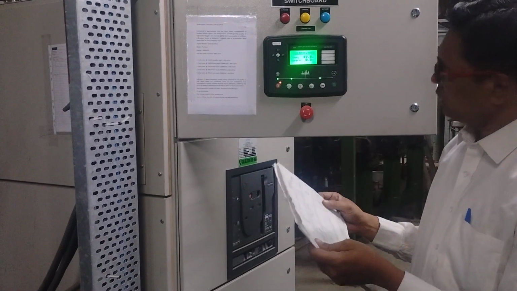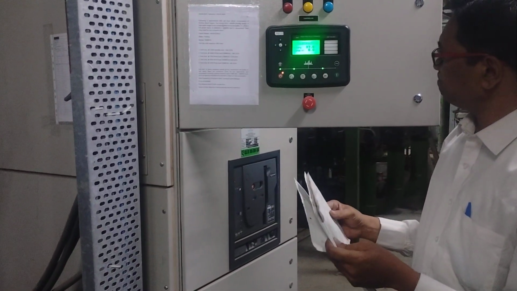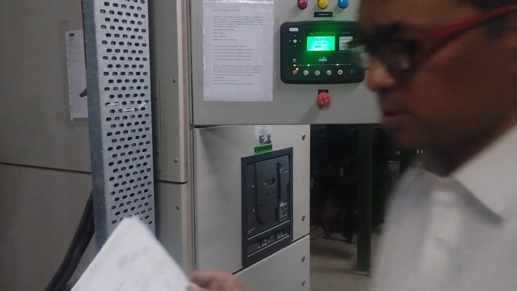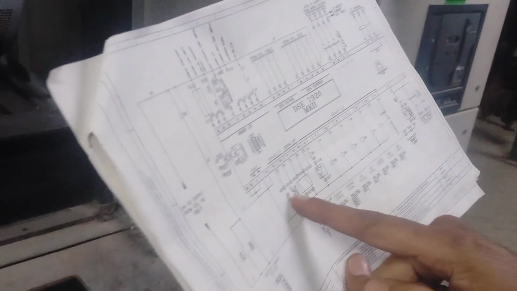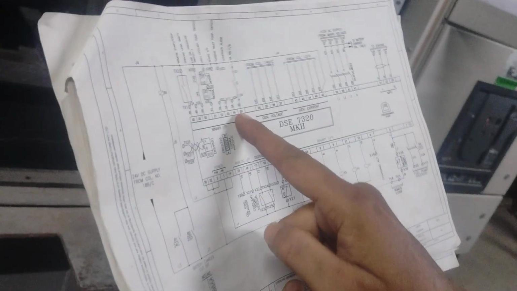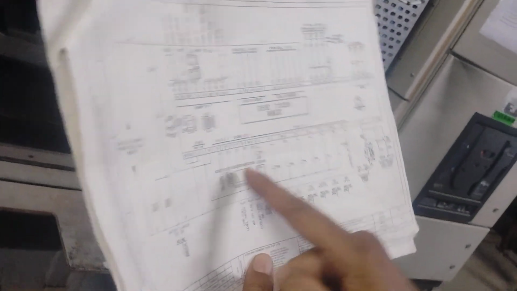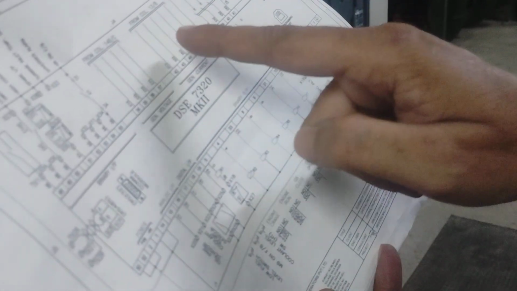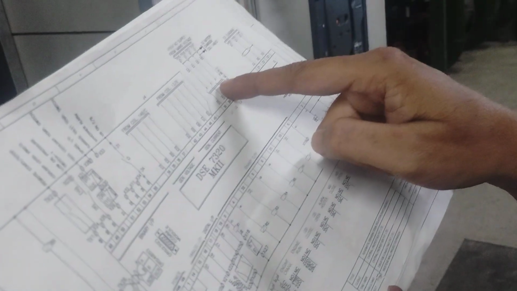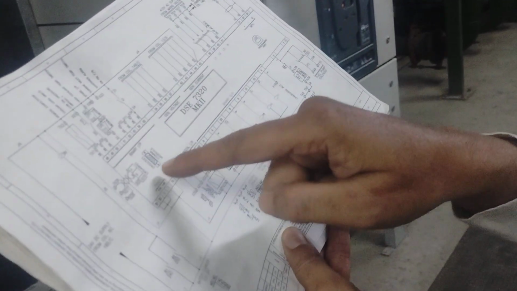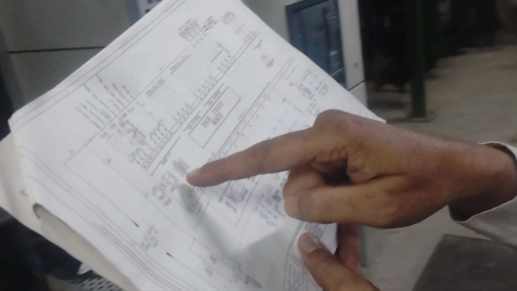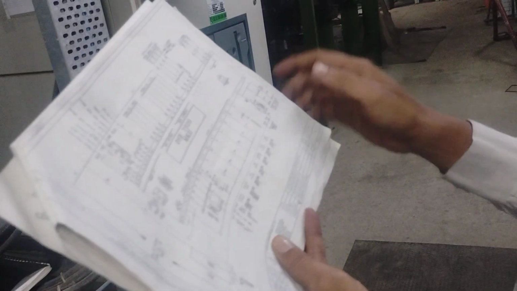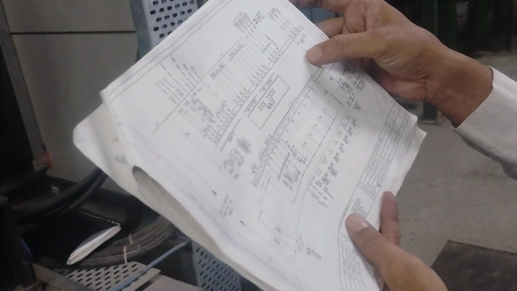So let's start with the drawing, and this is the schematic drawing of the controller. Here we can see the analog output, binary input, analog input, digital input, binary inputs. Thereafter, voltage sensing of the generator, current sensing of the generator, voltage sensing of the mains, and thereafter the RS232 and RS485 port for the BMS configuration.